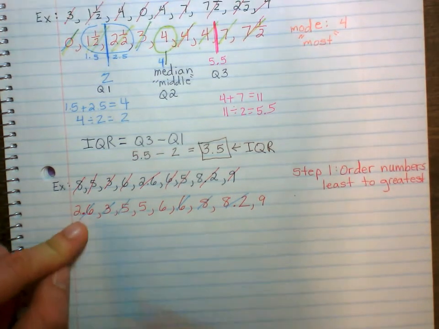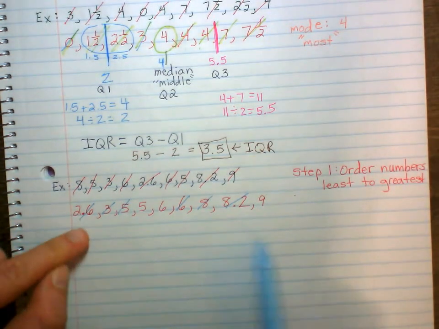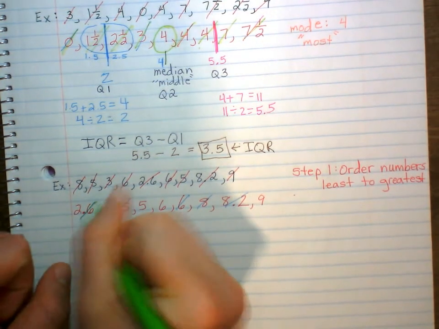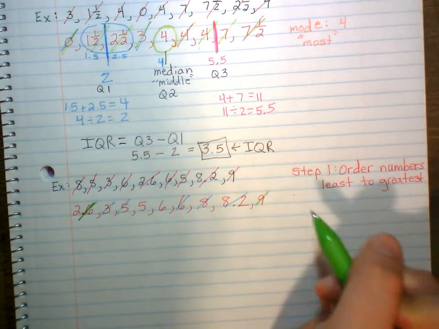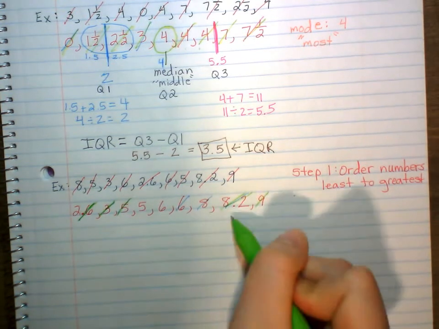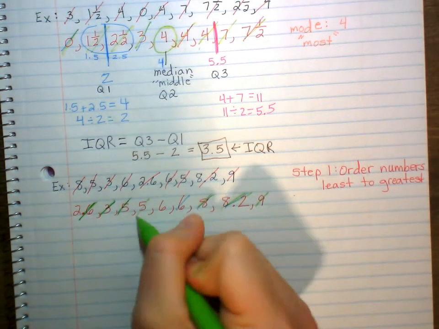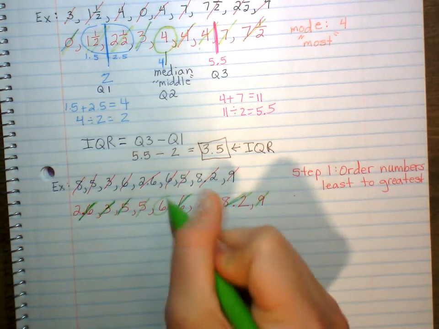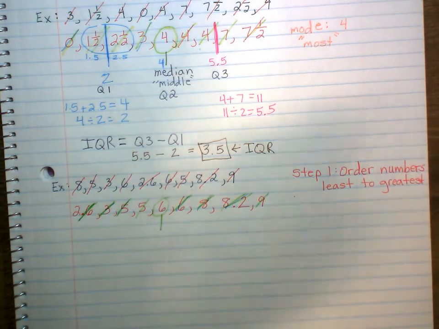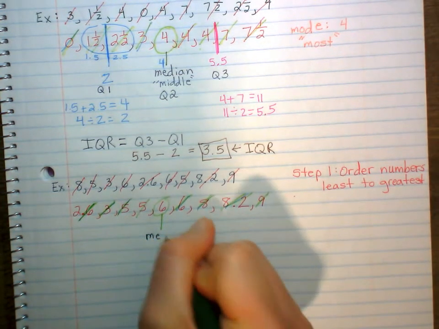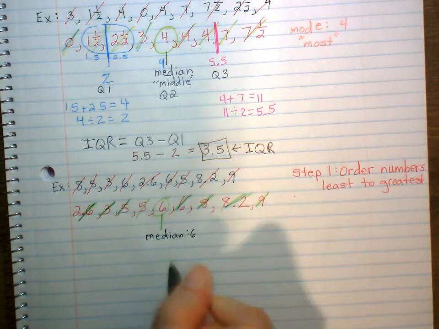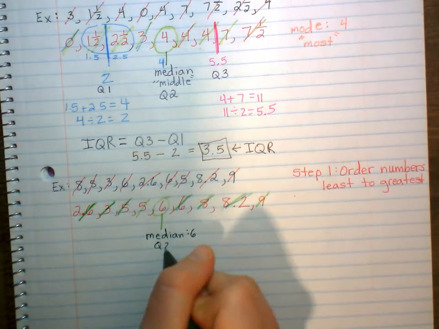Okay, so first put them in order. We did. Second, find the median. So I'm going to use a different color now that I messed that up. Cross out 2.6. When I cross out 9, cross out 3, and I cross out 8.2. Cross out 5, and I cross out 8. Cross out 5, and I cross out 6. All right, so in the middle, we actually have a median this time. The median is in the middle. The median is 6. So the median is 6, or quartile 2 is 6.